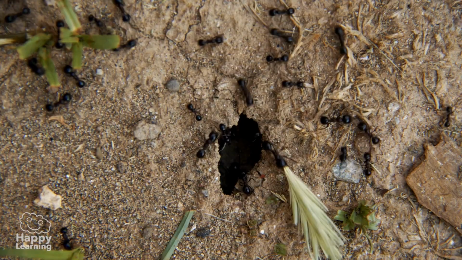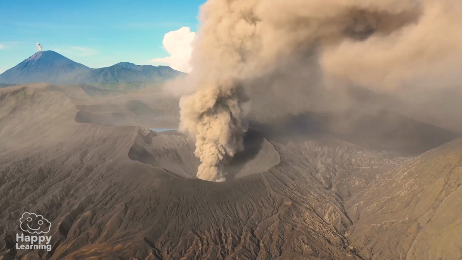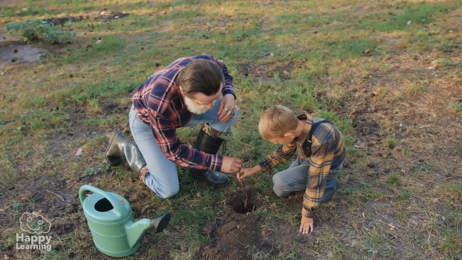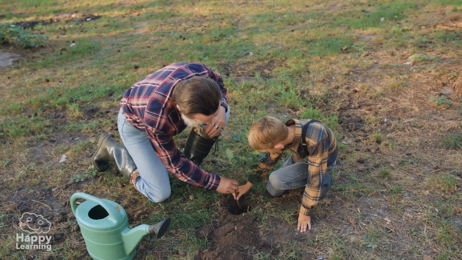As you can see, underneath our feet, in the geosphere, super interesting things are happening. It's so cool to learn new things.